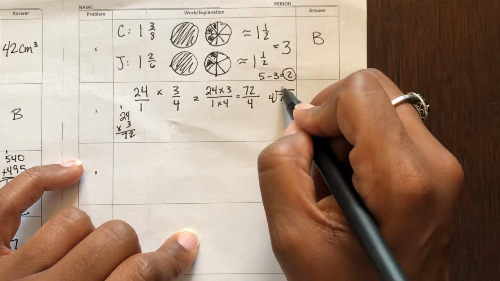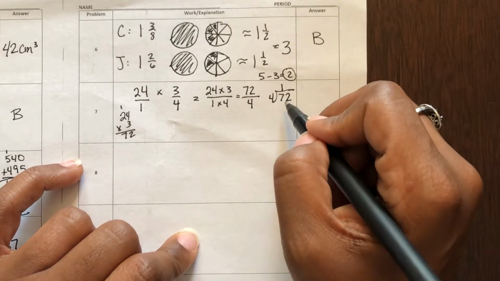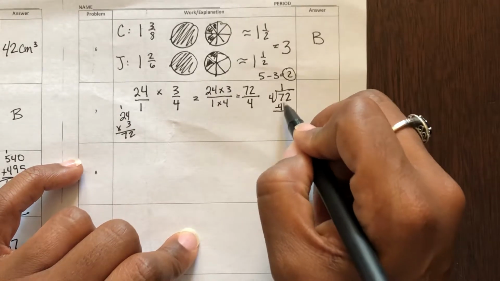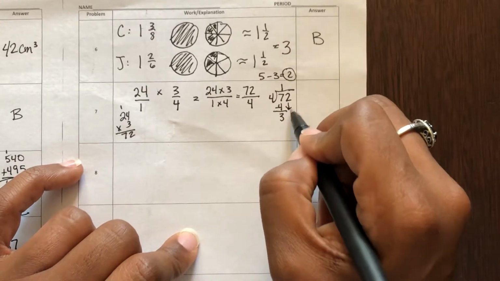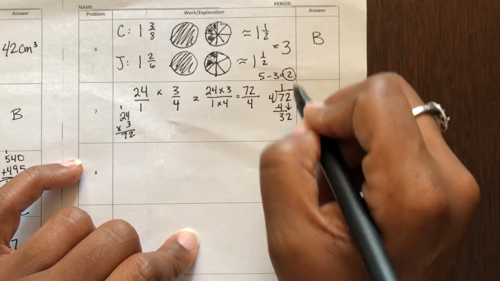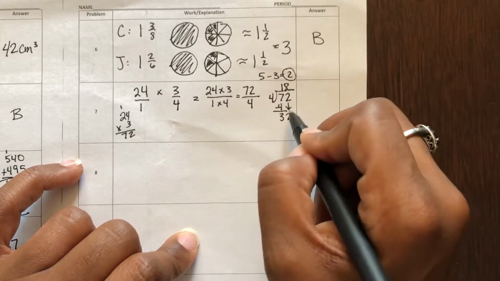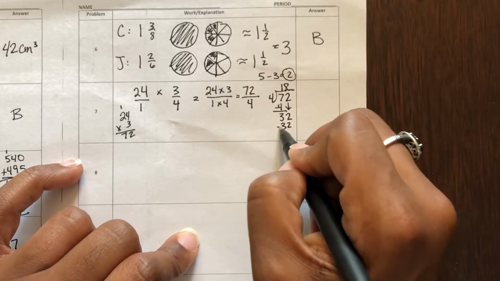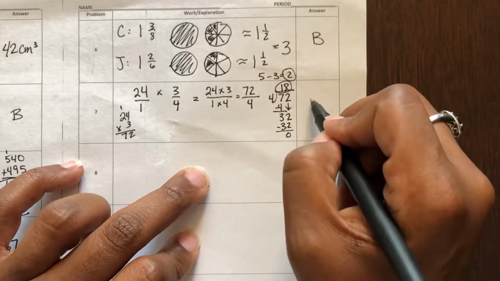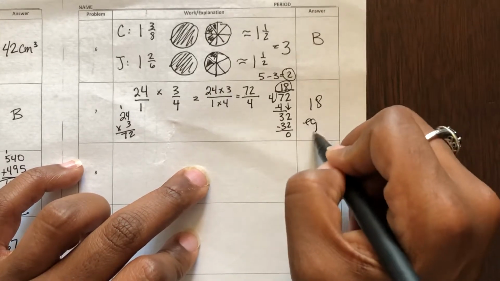Well, 4 goes into 7 one time because I know 4 times 2 gives me 8, and that would be too many. So then that's 4. I subtract, and I get 3. Bring down the 2. And then 4 goes into 32. Well, I know 4 times 8 is 32, so it goes in there 8 times, which is 32. So that means that she had to have used 18 eggs.